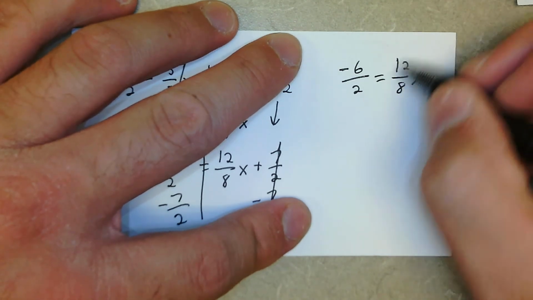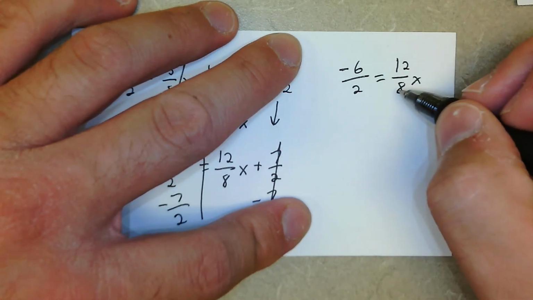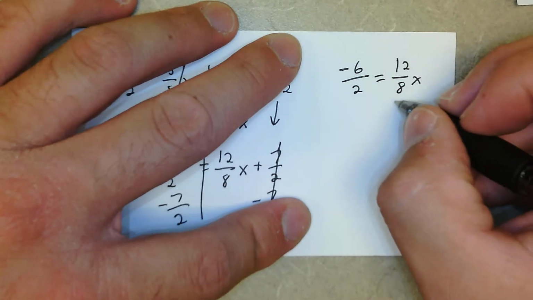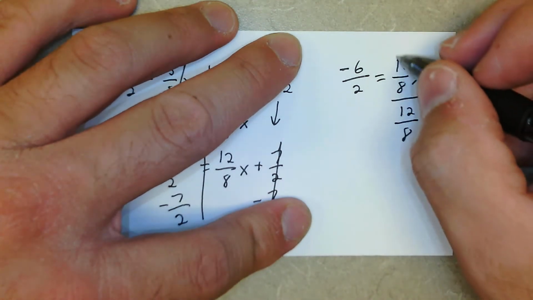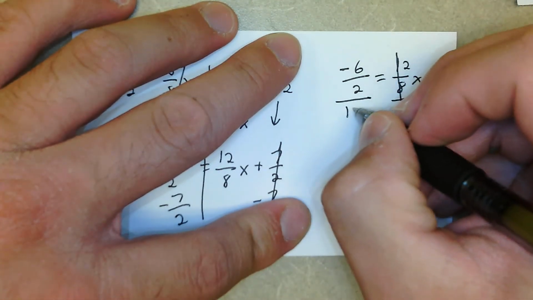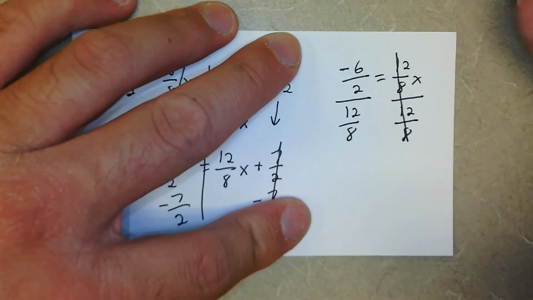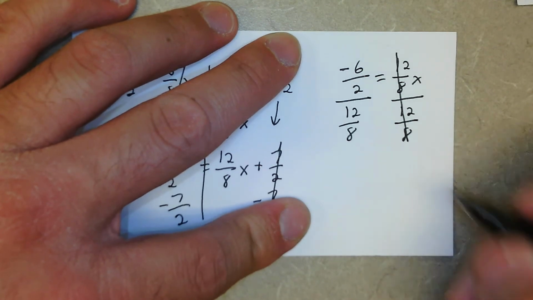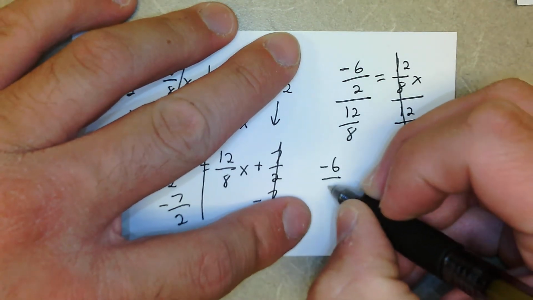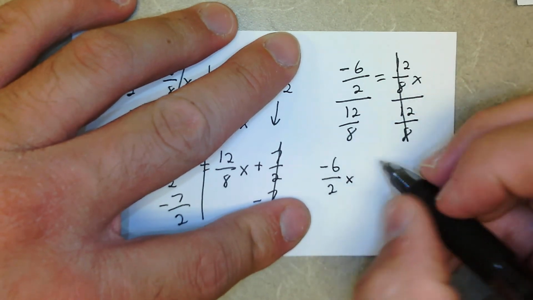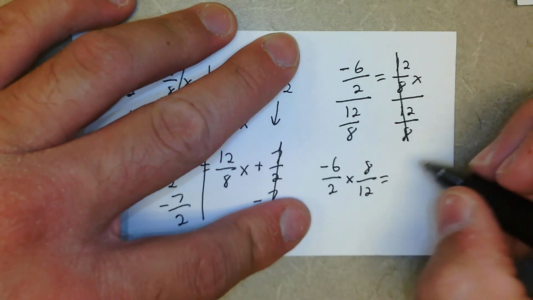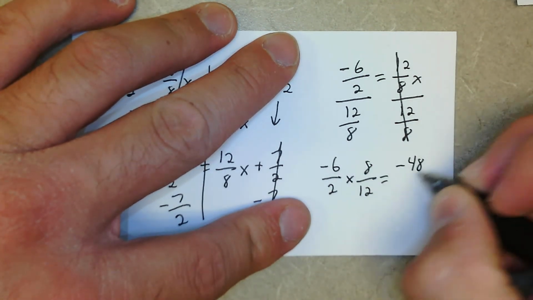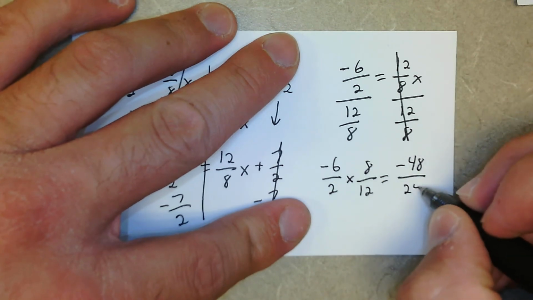Now, 12 over 8x is just multiplication. So to get rid of the 12/8, I'm just going to divide by 12/8. That way the 12/8 will cancel. What I do to one side, I do to the other. And when you divide by fractions, you have to flip the second fraction and multiply. So I actually have negative 6 over 2 times, instead of 12 over 8, 8 over 12. Negative 6 times 8 is negative 48. 2 times 12 is 24.